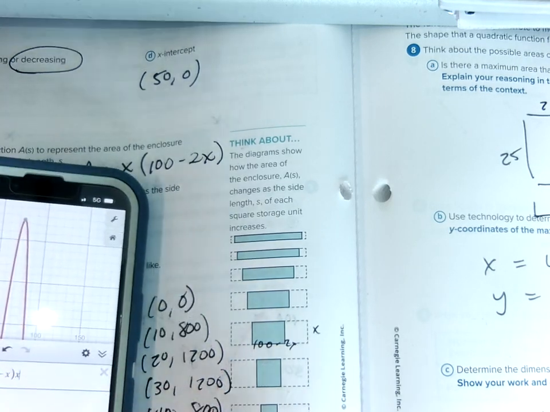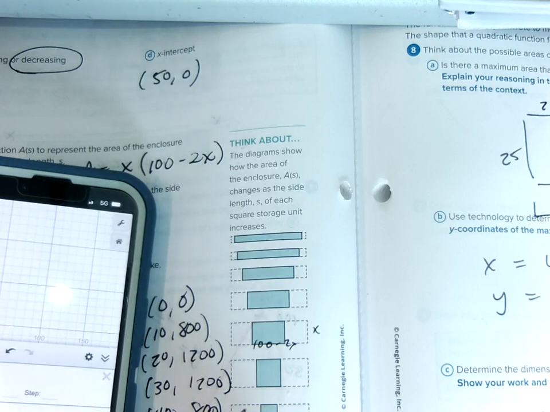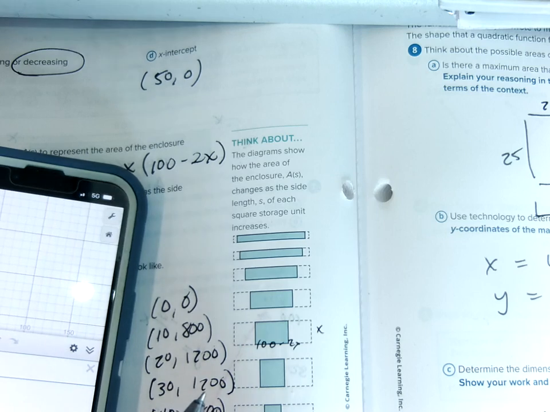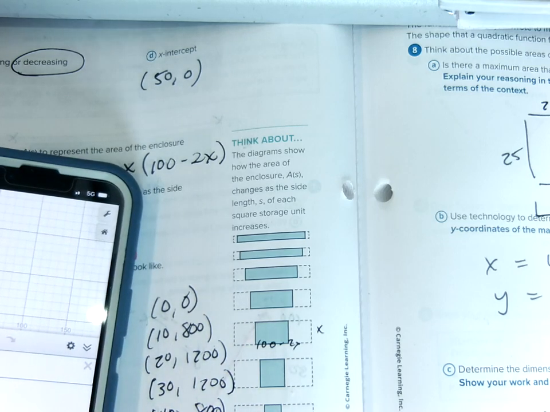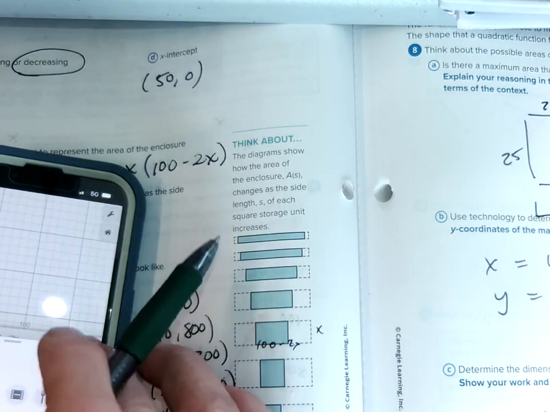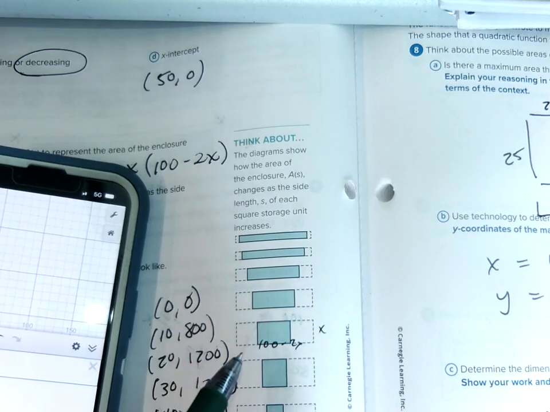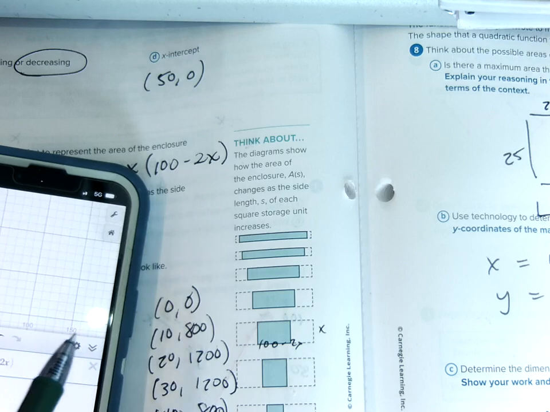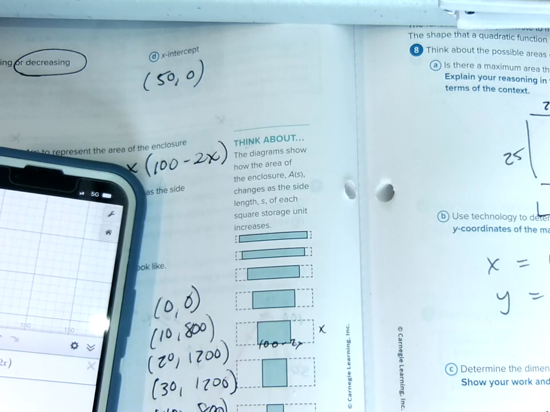Let me regraph this. That's not the one I want. I put x times parentheses 100 minus 2x, and I get the area of the dog pin.